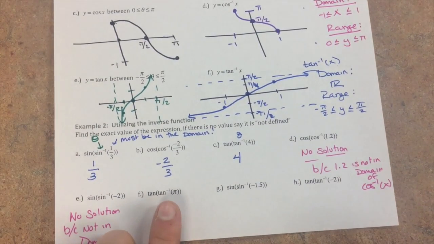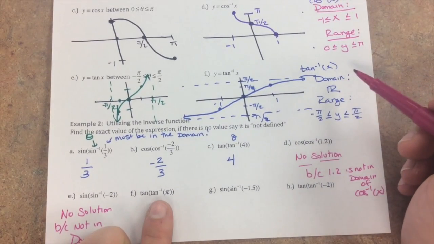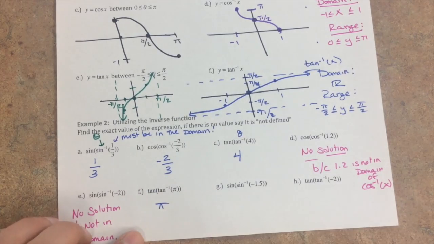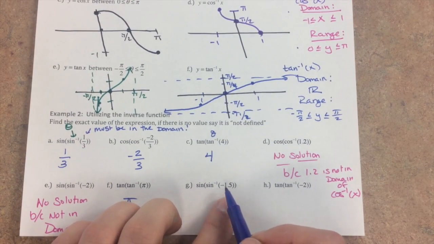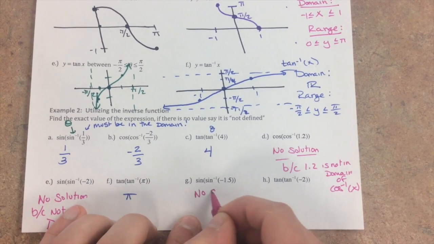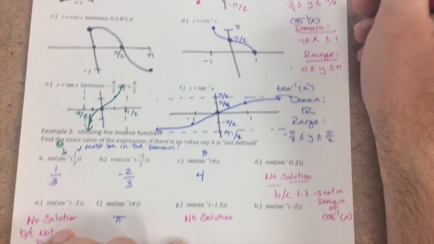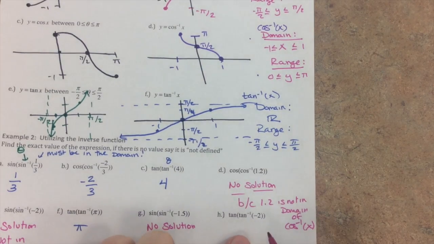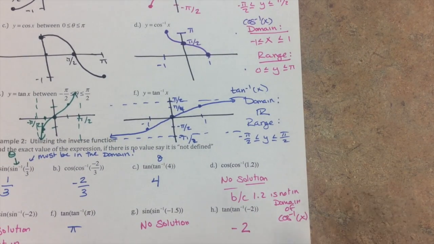The tangent of inverse tangent of pi. Is pi inside the domain of inverse tangent? Yep. So we just get pi as our answer. The sine of inverse sine of negative 1.5, that's no good because negative 1.5 is not inside our domain. Tangent of inverse tangent of negative 2 works because that's a real number. So that's what we're doing.